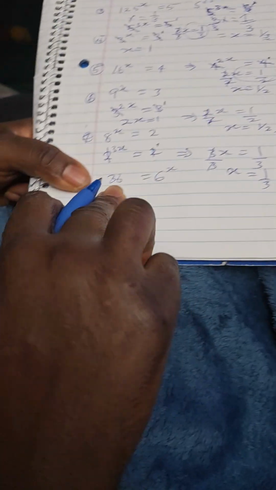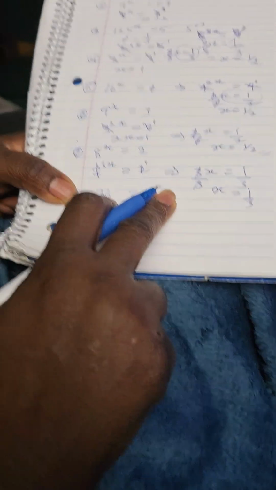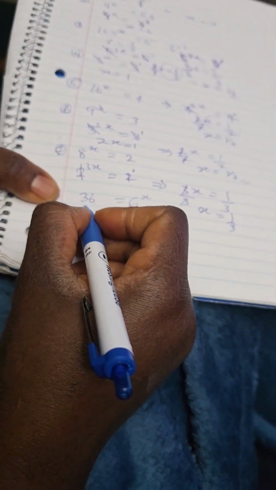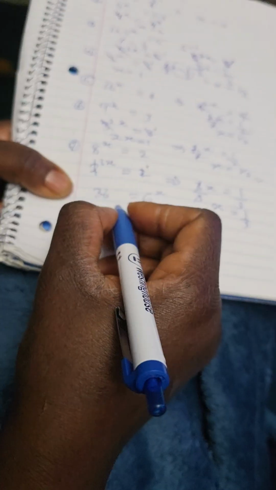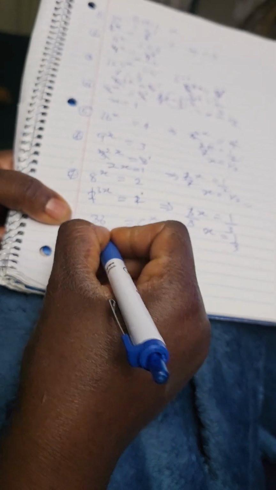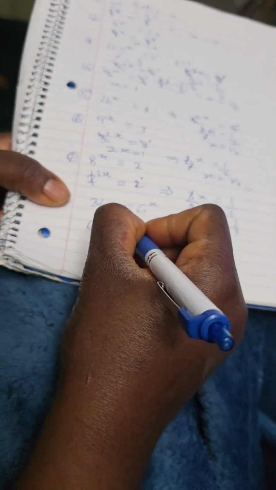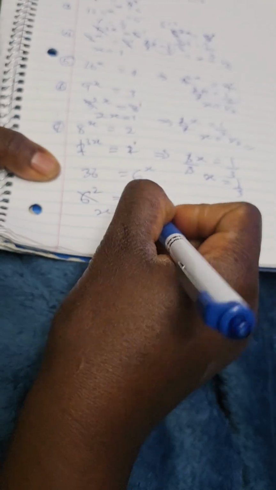The very last one, 36 equal to 6 raised to power x. Okay, so let 36 have a base of 6. That is 6 raised to power 2. 6 times 6 is 36, equal to 6 raised to power x. We strike that. Then your x equal to 2.